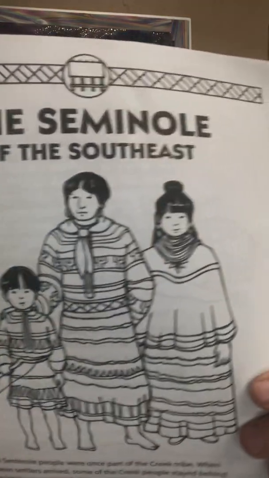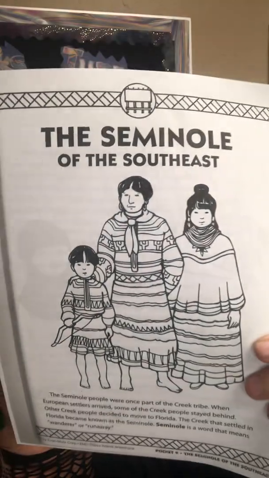So last week we did the Navajo, and we're done with that. Today we're going to start on the Seminole. So get this paper out of your packet. Seminole. Okay. So we're going to read this together. So follow along with your Seminole packet. And it says, the Seminole people were once part of the Creek tribe. That's why you'll hear me sometimes I say the Seminole Creek.